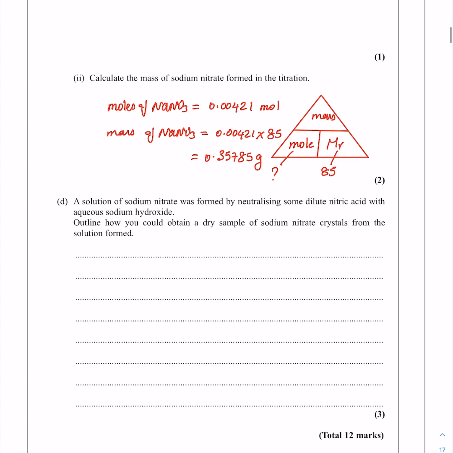A solution of sodium nitrate was formed by neutralizing some dilute nitric acid with aqueous sodium hydroxide. Outline how you could obtain a dry sample of sodium nitrate crystals from the solution. So I will work through the crystallization steps: heat the solution to the crystallization point, then leave the solution to cool.